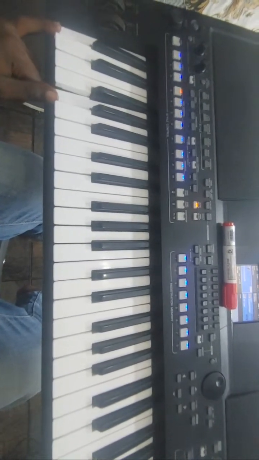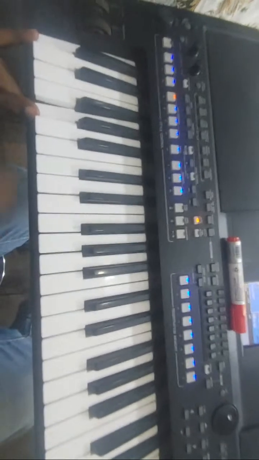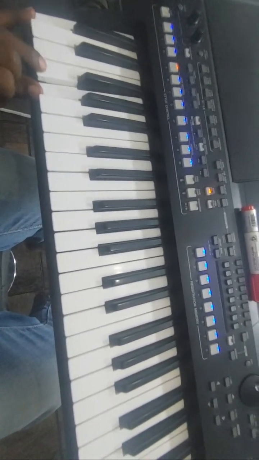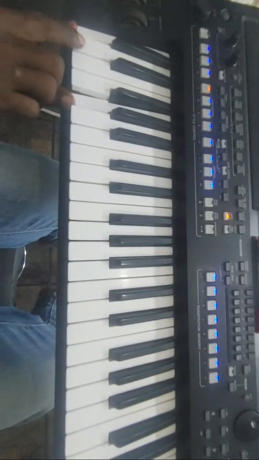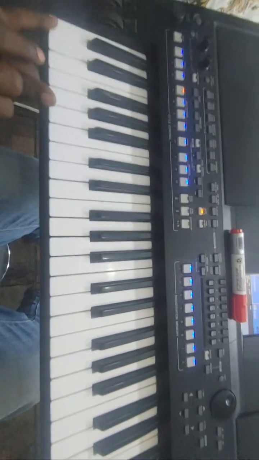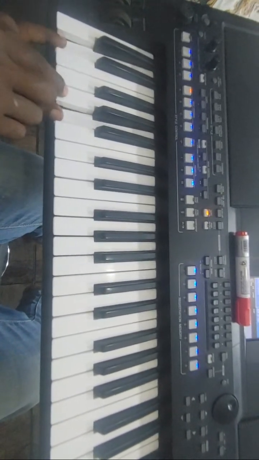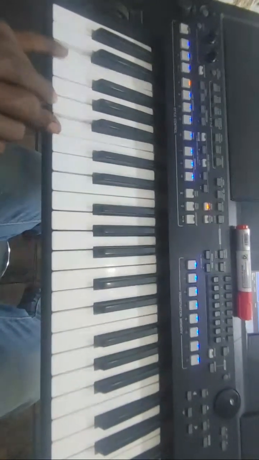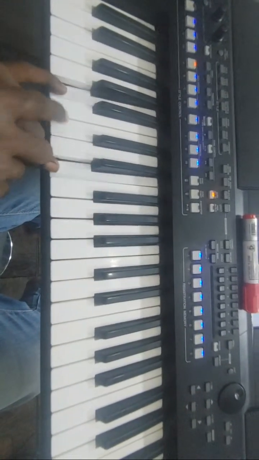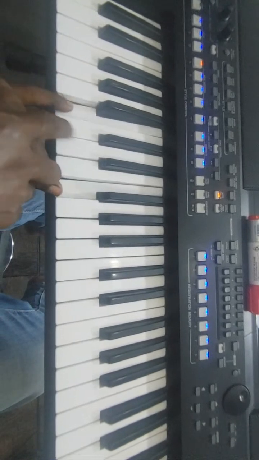So this particular exercise, notice that I'm always leaving 3 notes behind. 1, 2, 3. I'm always leaving 3 notes. 1, 2, 3, I move. 1, 2, 3, I move. 1, 2, 3. See that? 1, 2, 3.